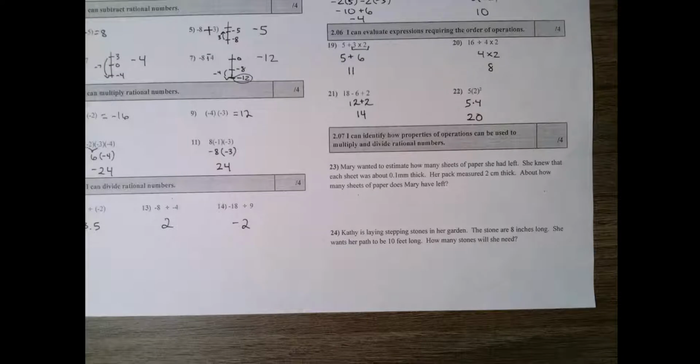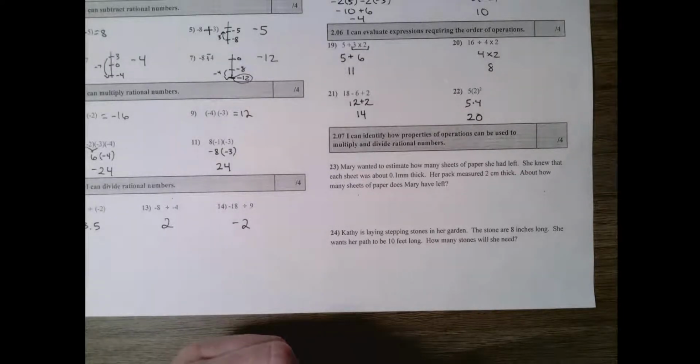Okay, so this problem says Mary wanted to estimate how many sheets of paper she had left. She knew that each sheet was about 0.1 millimeters thick. That is very thin. Her pack measured 2 centimeters thick. About how many sheets of paper does Mary have left?